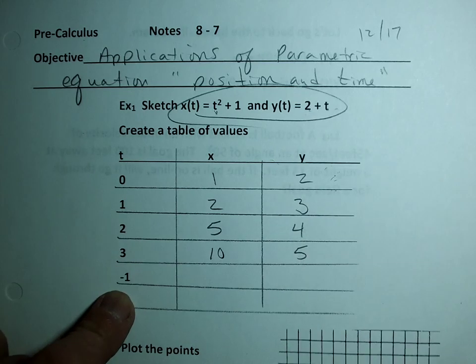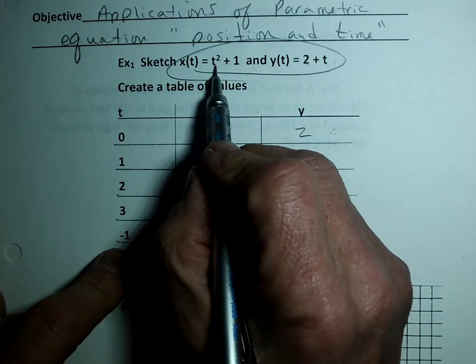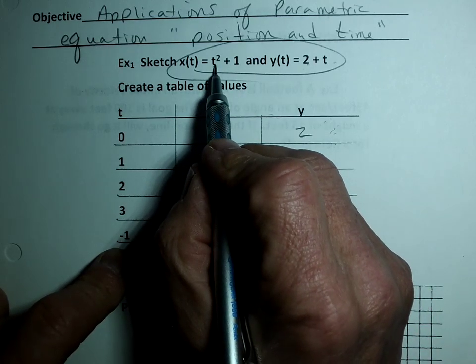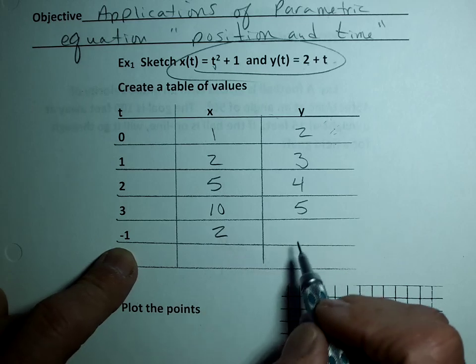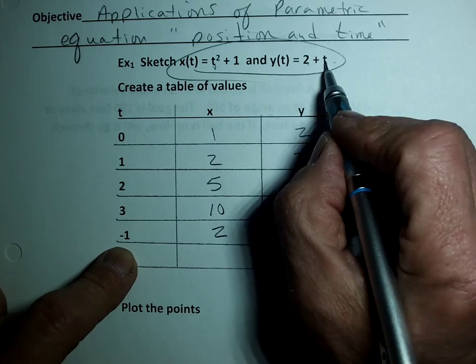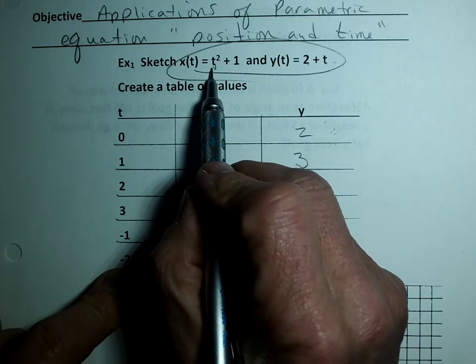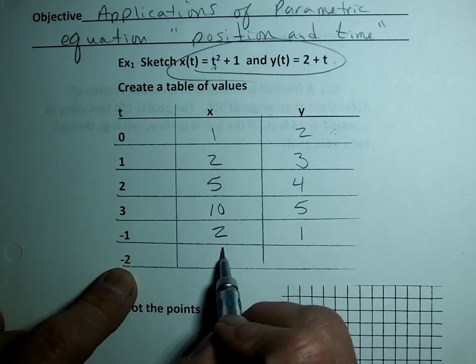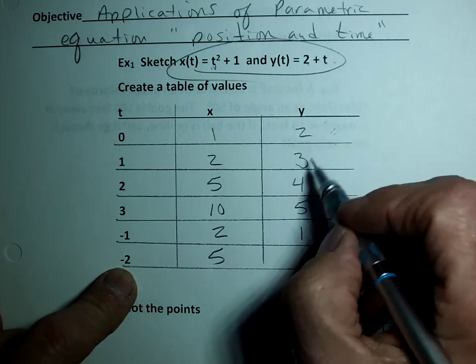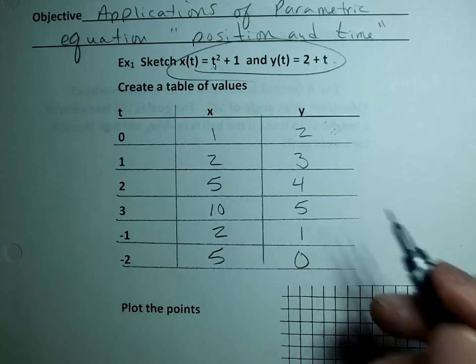And then if I plug in negative 1, negative 1 squared is a positive 1, and 1 plus 1 is 2. And then if I plug in a negative 1 here, I get a 1. If I plug in a negative 2, squared is positive 4 plus 1 is 5. And then if I plug in my negative 2 here, I get a 0. Okay? So let's just plot this.